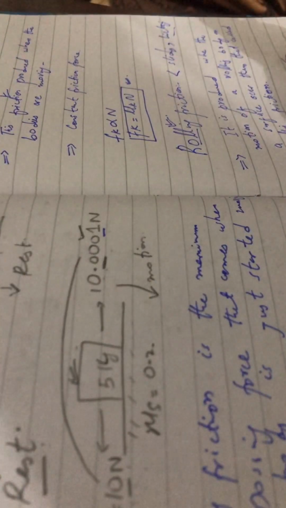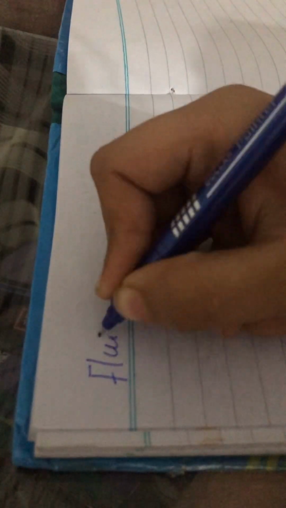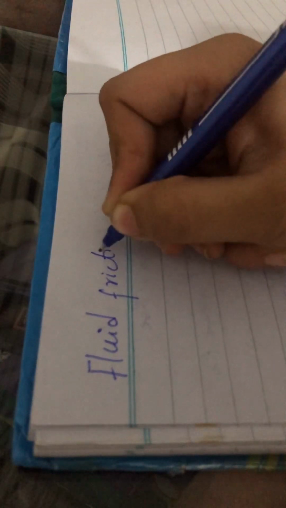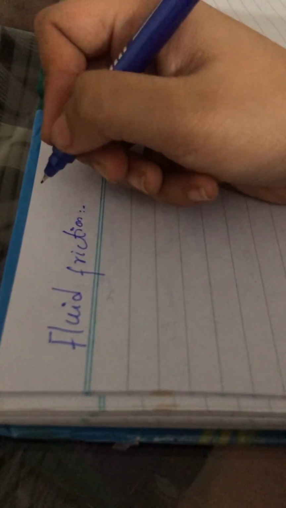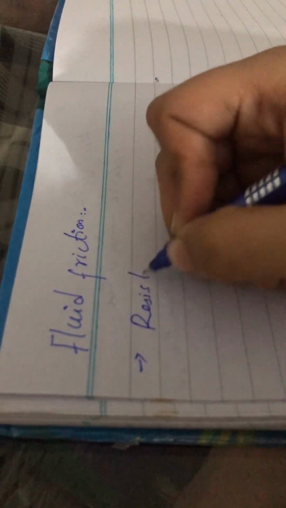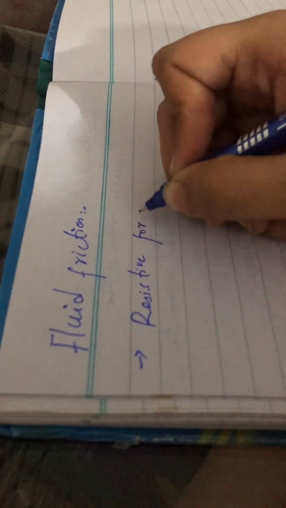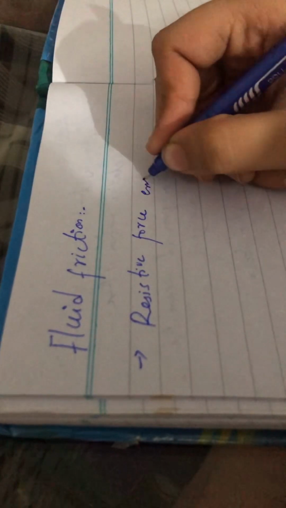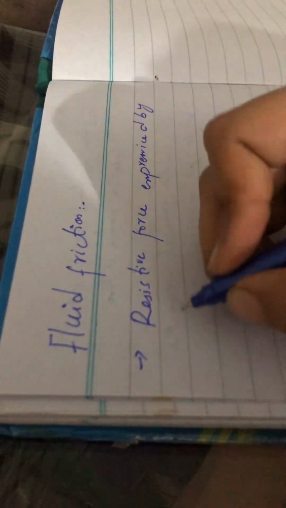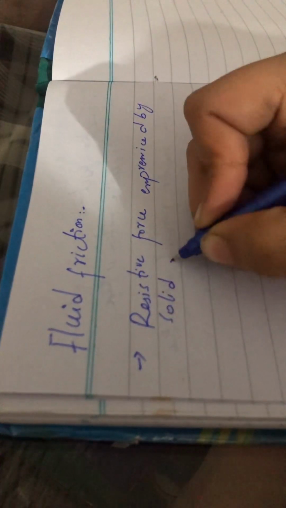After that we have another type of friction, that is fluid friction. Now what is fluid friction? Basically, it is the resistive force experienced by a solid material in the fluids.